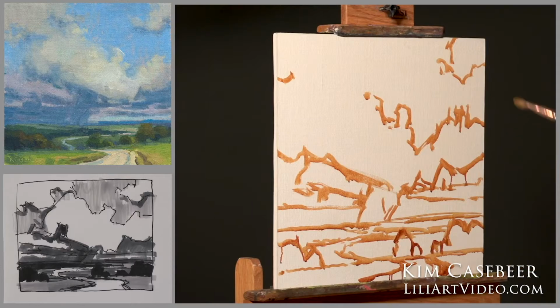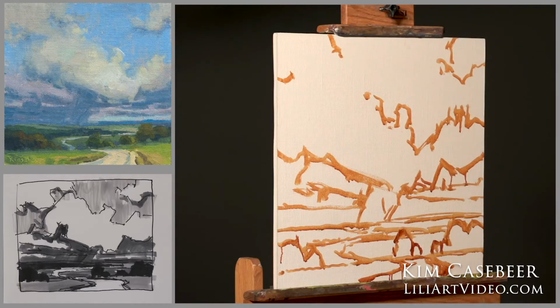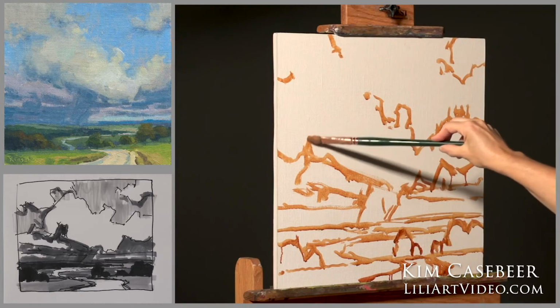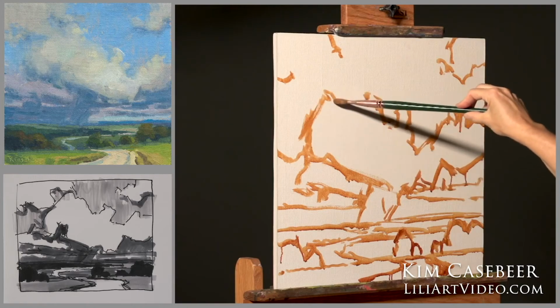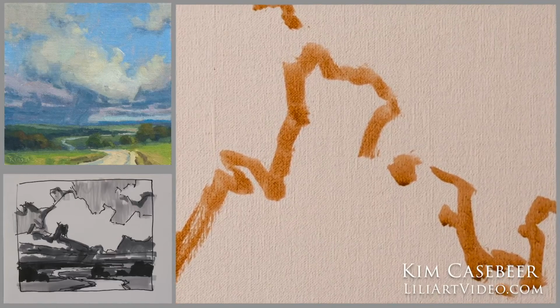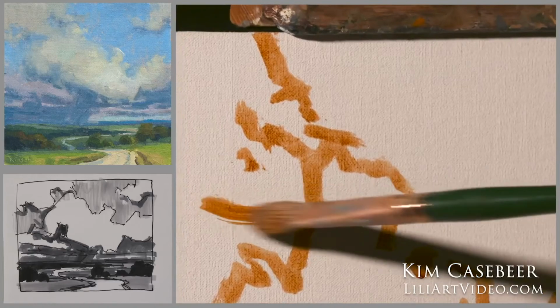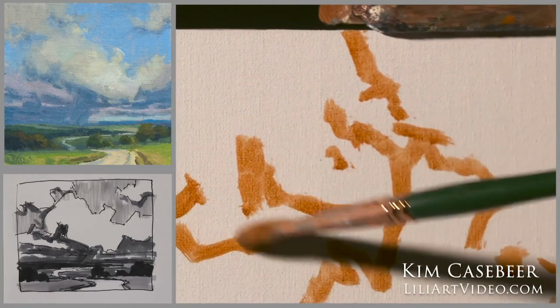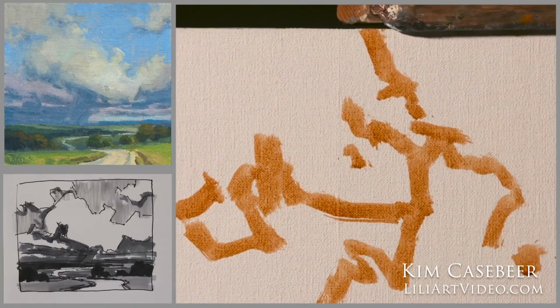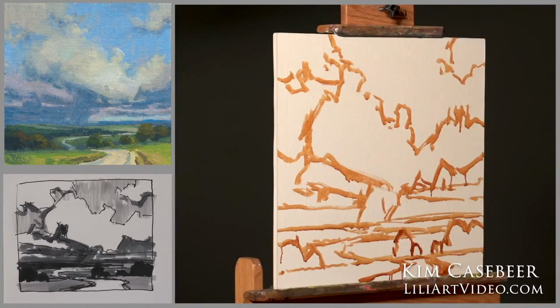And if you have a lot of those marks along the edge of your canvas, then it's easier for you to find your shapes and find them in the right places. Okay, so the line work is done, and now I'm going to start blocking in the underpainting.